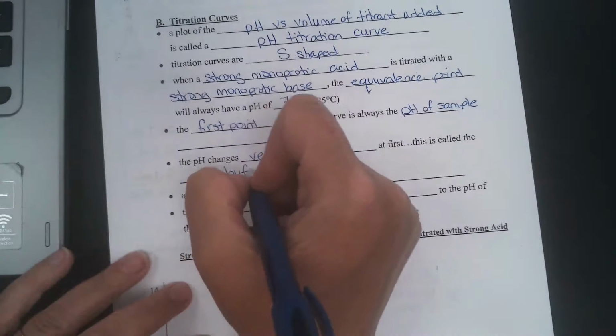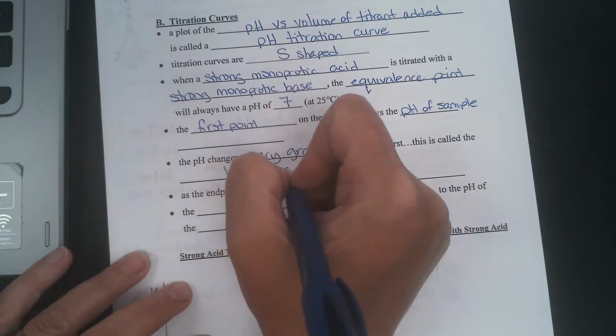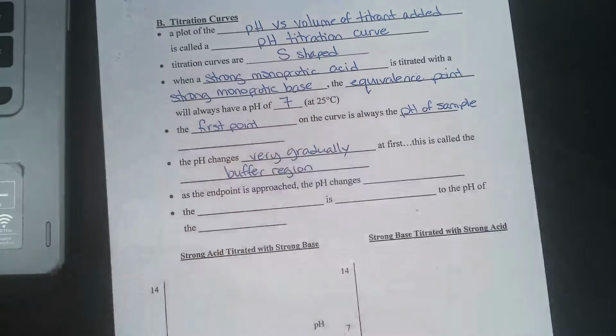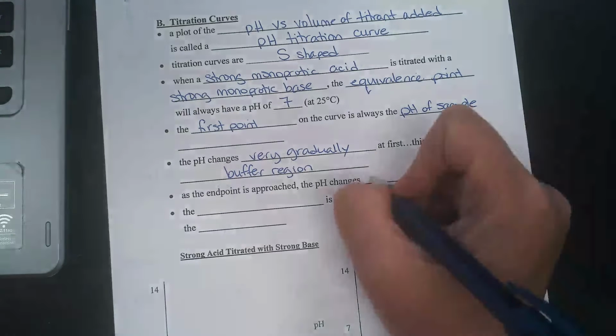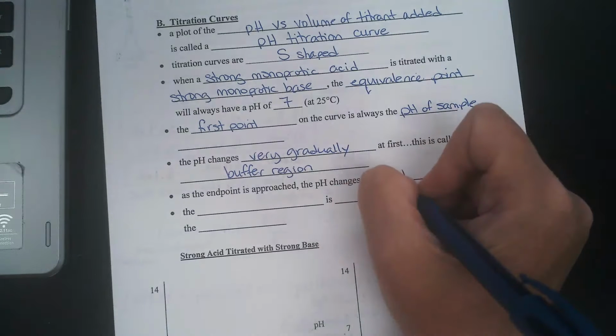So what's happening is you're titrating a strong acid or a strong base against a sample, and it's taking quite a while for that hydrogen to want to get ready to leave. Okay? Once we get closer to that endpoint, the pH changes quite rapidly.